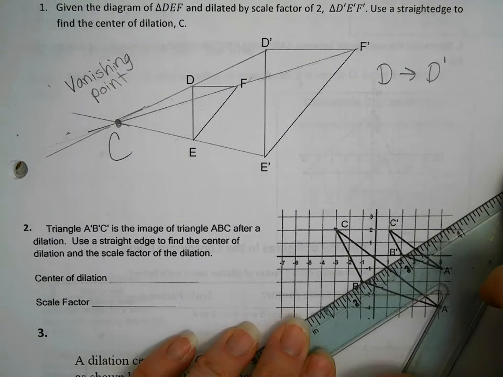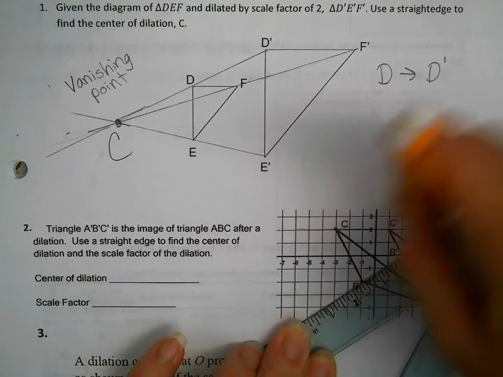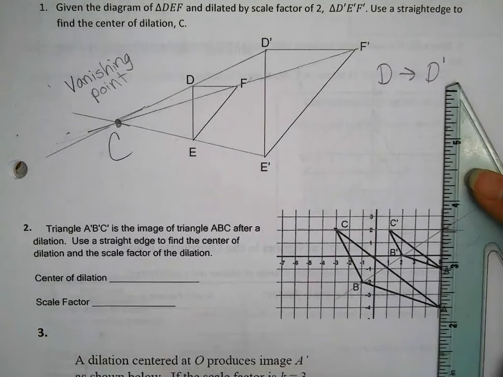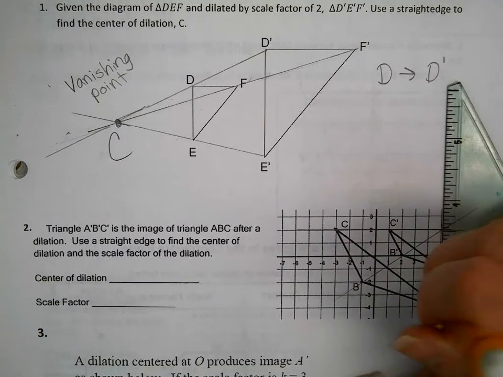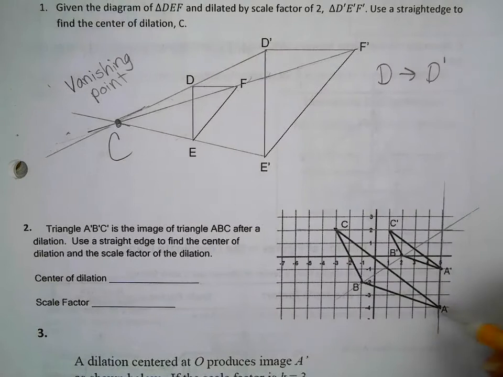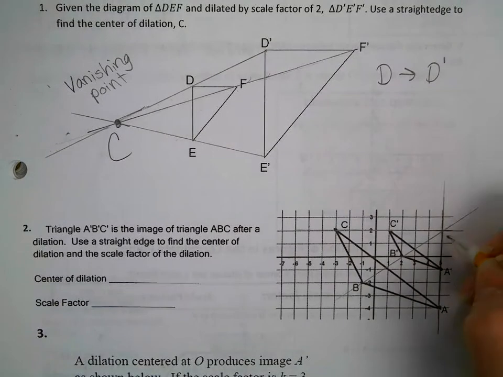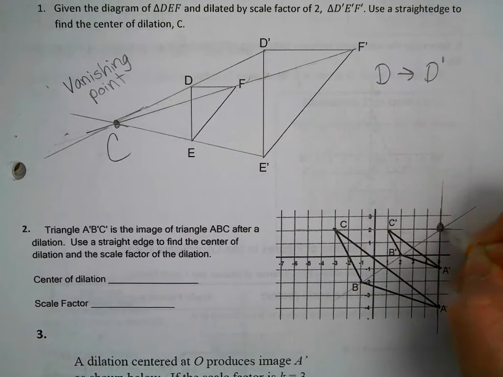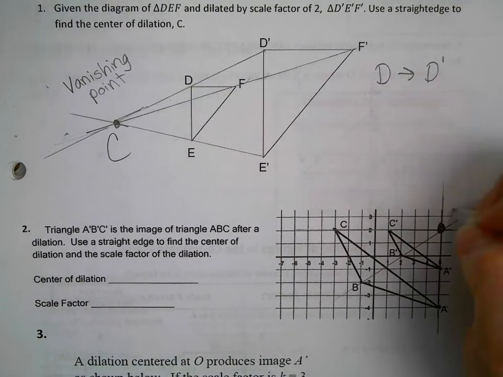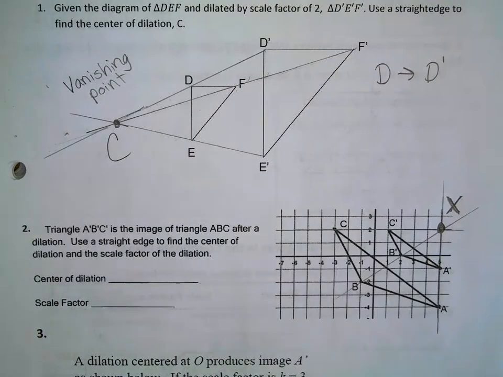B connected to B prime, and A and A prime happen to be above each other, so it's kind of easy. All three of those pieces connect to this center of dilation here, which we're going to call X this time. The C is already an ordered pair.